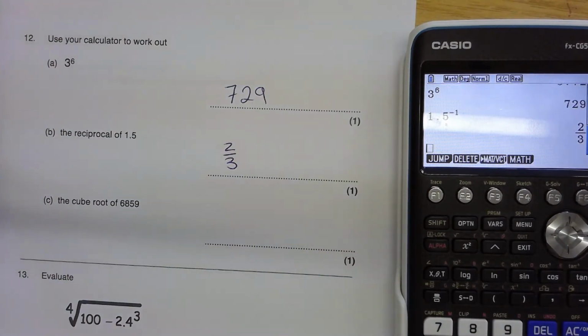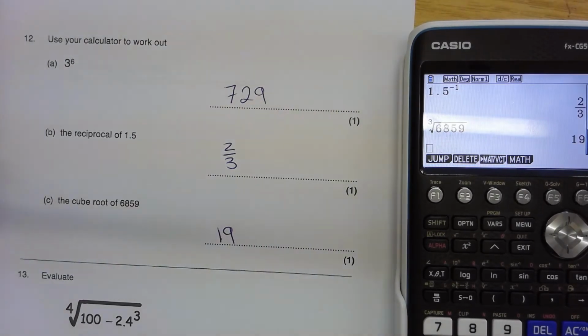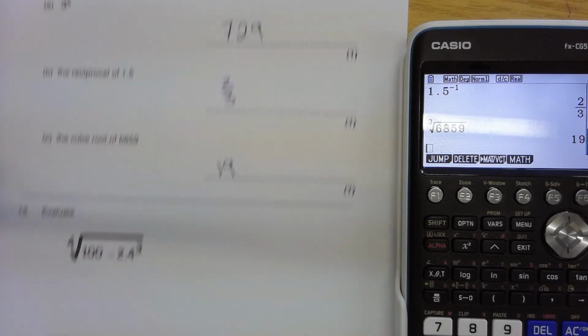For the cube root of 6,859, you could put it to the power of a third, or you could use this option here, so shift, index, and that's the cube root, using the cursor button to go into the next box, 6859 equals, and then I've got 19. So there's that option there as well.